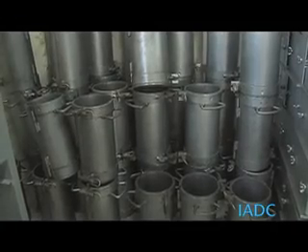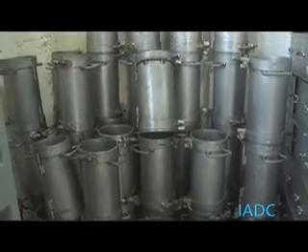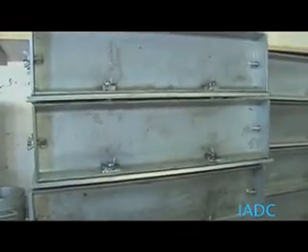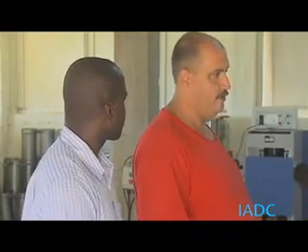Right, the molds that we use are seen behind us. We have the rectangular molds, those are for the beam specimens, and the cylindrical molds, those are for the compressive strength test specimens.